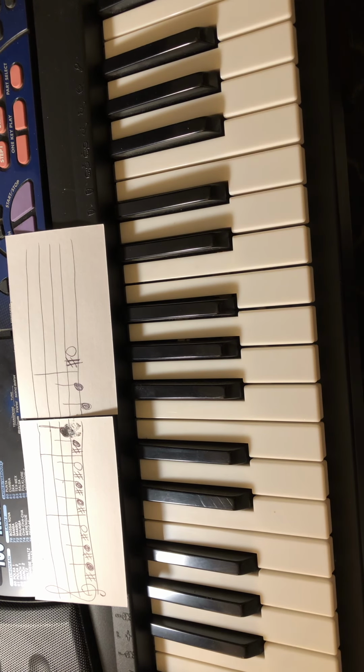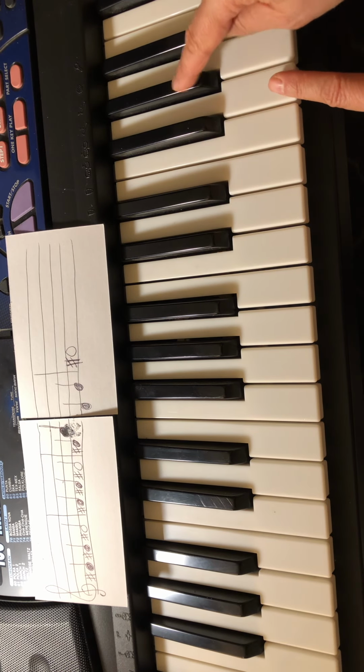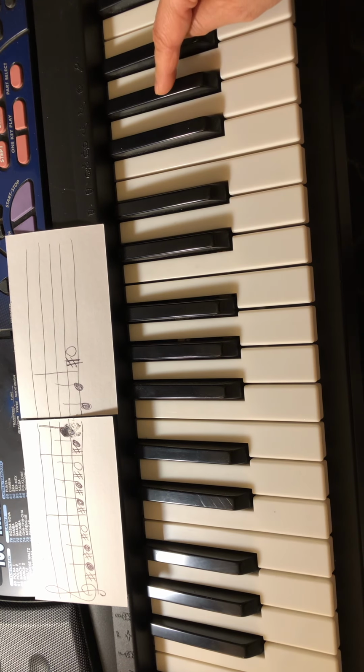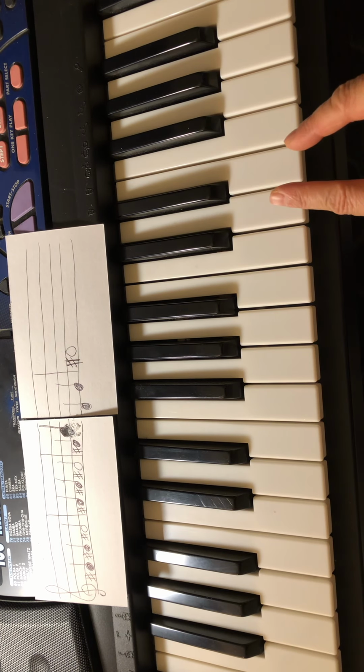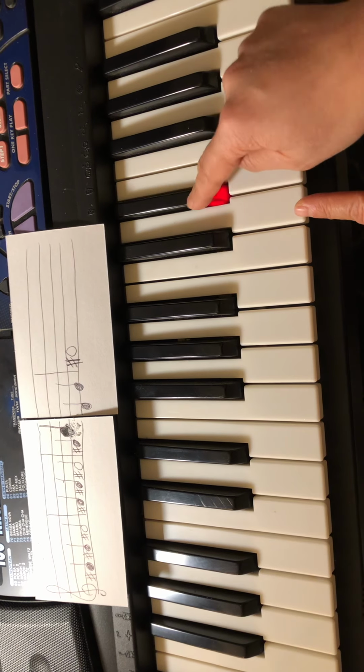Okay, let's pick a G. So this is C, D, E, F, G. So this is G. Let's play G sharp. Which is G sharp? One key closest to the right. Is it this one or is it this one? Well, this one is a little bit closer. So this is G sharp. How about D sharp? So this is D. D sharp would be one key closest to the right. So not this, but this one.